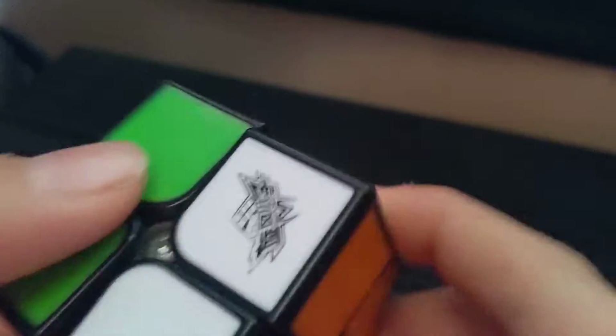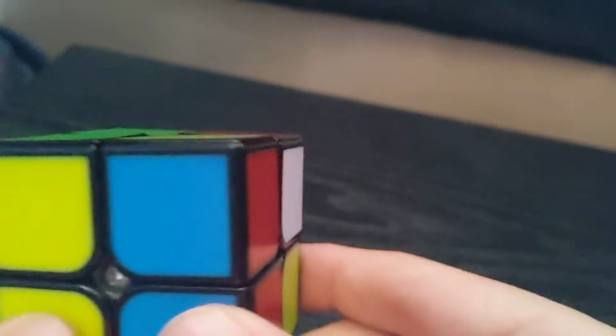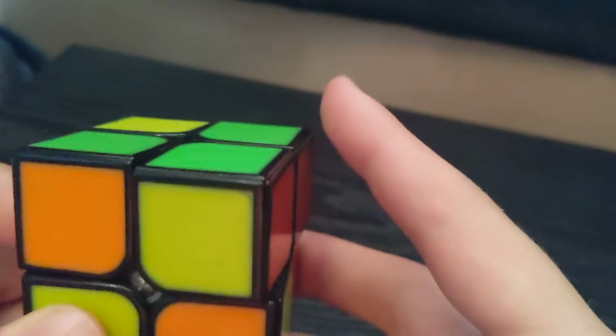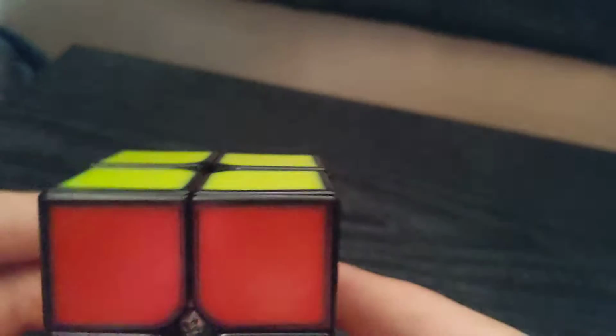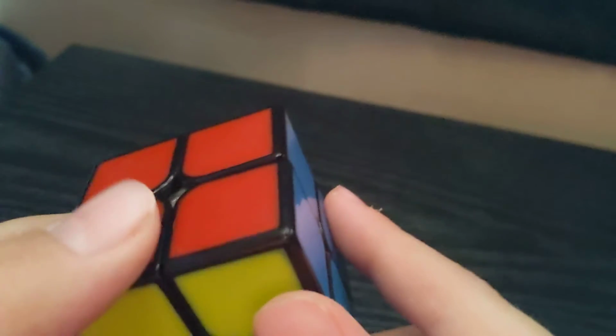Now I'll show you the next case where none of these are solved. So what you're just going to do is R2, B2, R2, and then align the top layer. Now the third case is where one layer is completely solved around and the top layer only has one part solved. So what you're going to do is R, U, R prime, U prime, R prime, F, R2, U prime, R prime, U prime, R, U, R prime, F prime, and now it's solved.